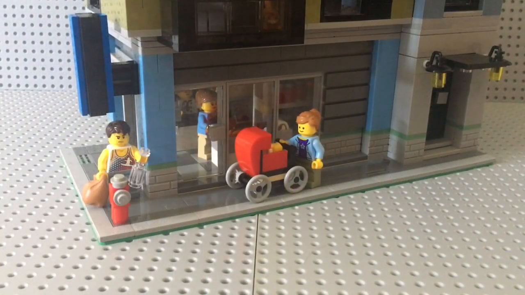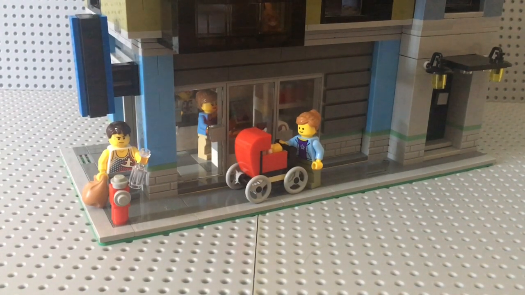Hey everyone, welcome back. Today we will be taking a look at a brand new MOC that I've made. In the past few videos and live streams, you've probably seen this in the background. An example is my Cadillac video. This was in the background of that.